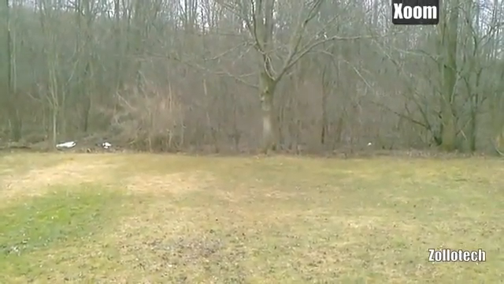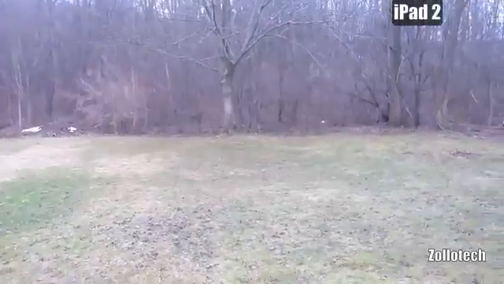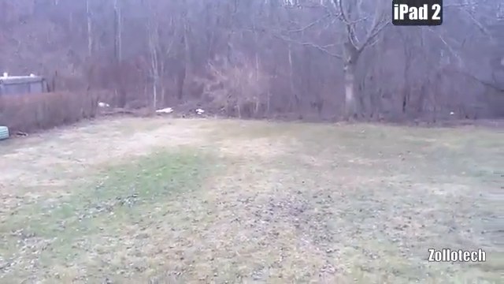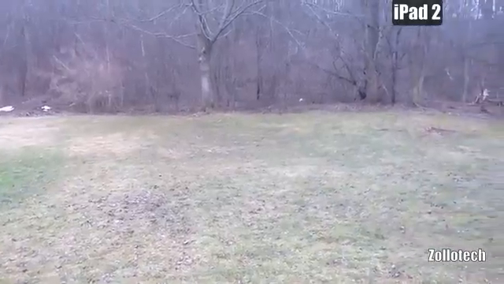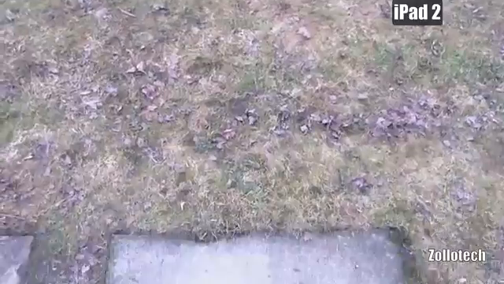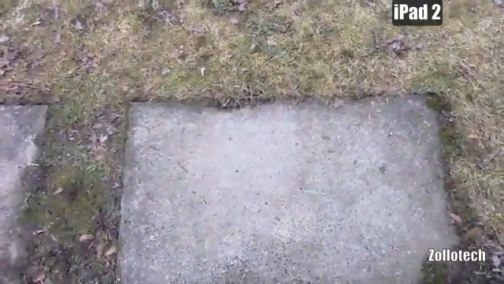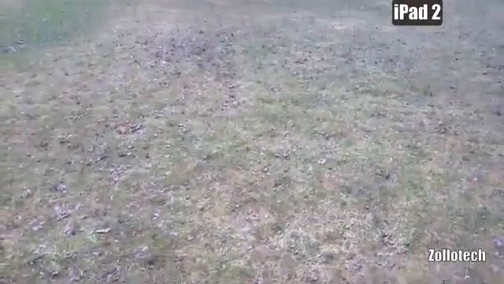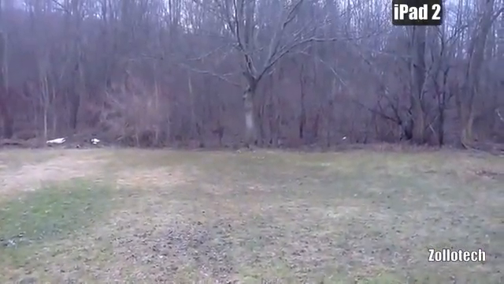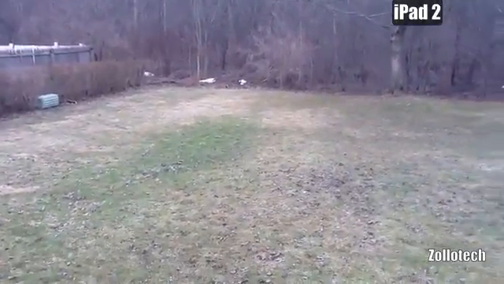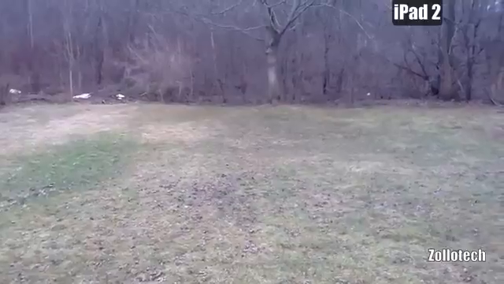Let's move on to the iPad 2. We're now recording with the iPad 2, in its 720p mode. Same spot as with the Xoom. Let's go ahead and move down. Tap to refocus on the iPad 2. And there we have the iPad 2.